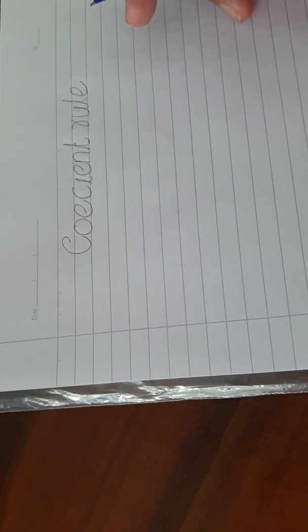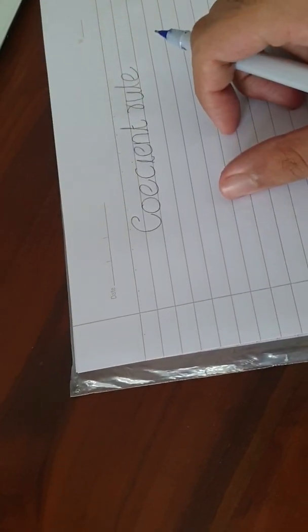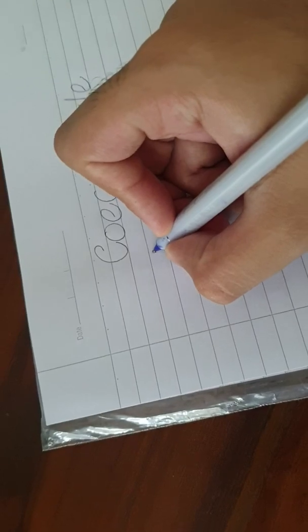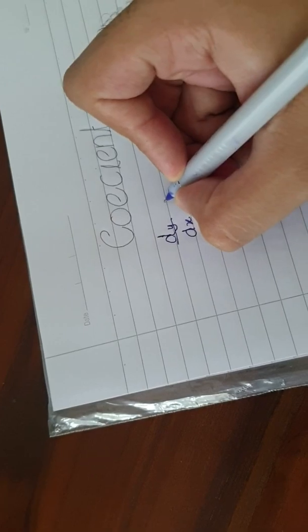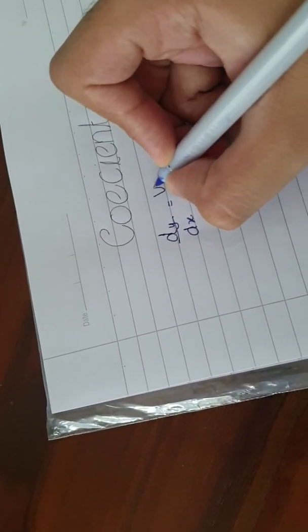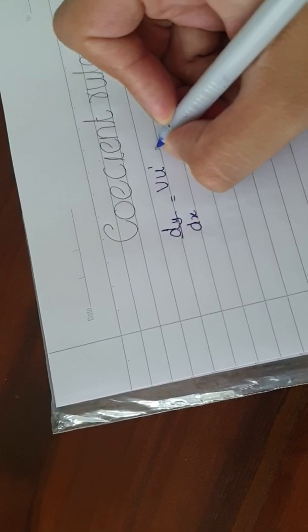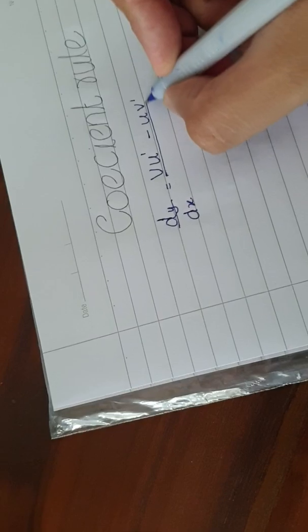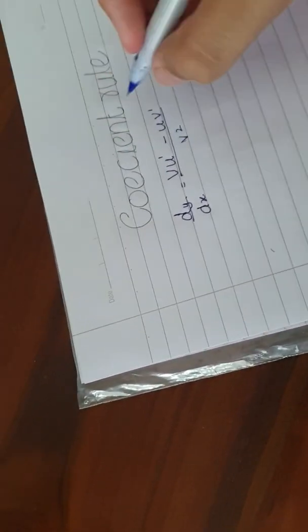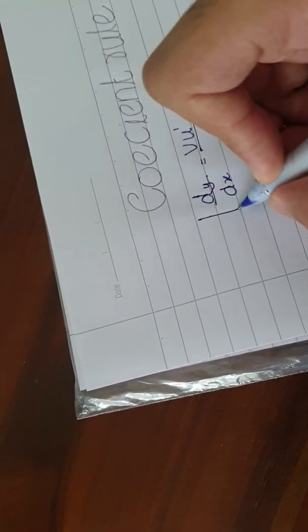Today we are going to do something about the quotient rule. We are going to do two questions from the quotient rule, and I'm going to explain to you what the quotient rule is. The quotient rule is: the derivative of y with respect to x equals (v u prime minus u v prime) over v squared. This is the quotient rule, and this is the basic law that you should learn.